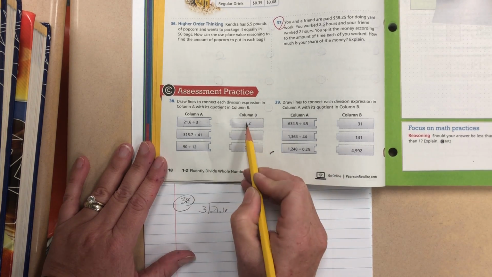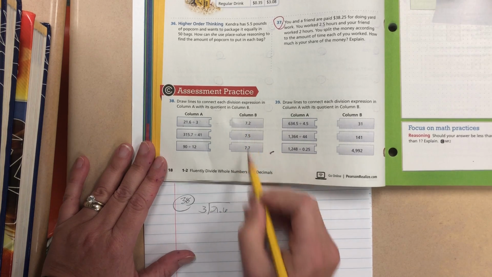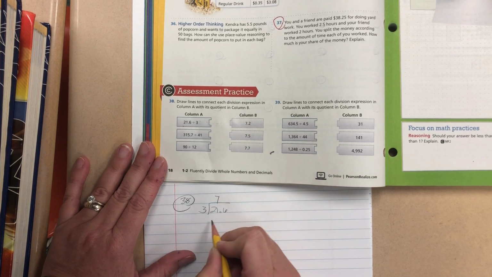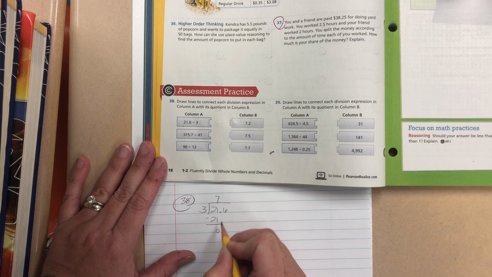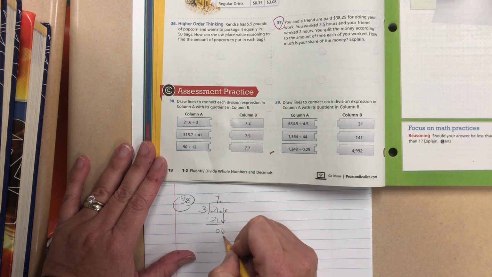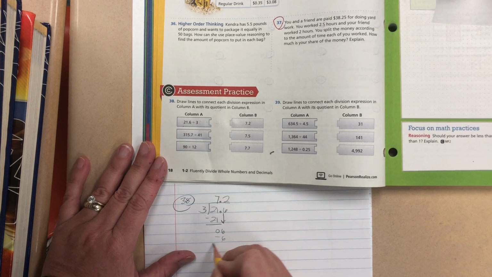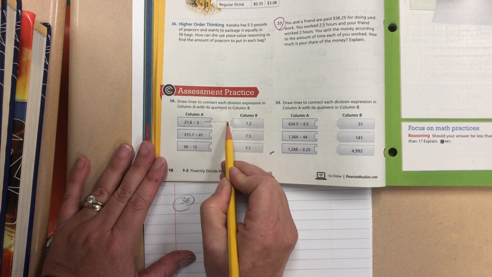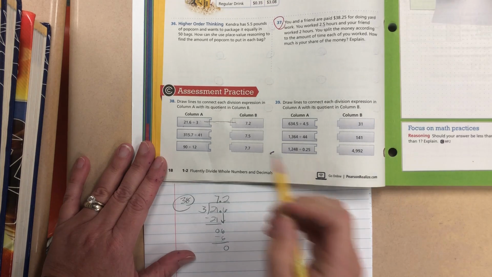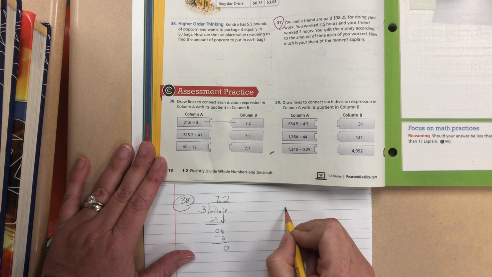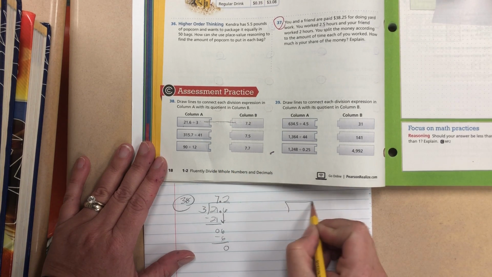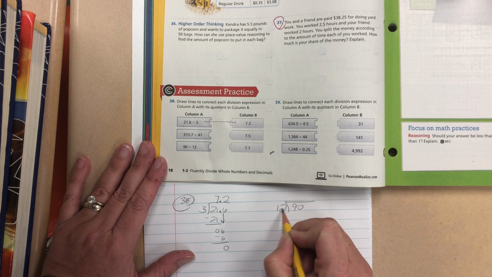Well, guess what? How many 3s are in 21? It better be 7 because it has to be 7 based on the answers that are shown there. I'm going to bring my decimal up, drop my 6 down. How many 3s are in 6? And it is 2. 7 and 2/10. All right, so I'm going to move over here to 90 divided by 12.